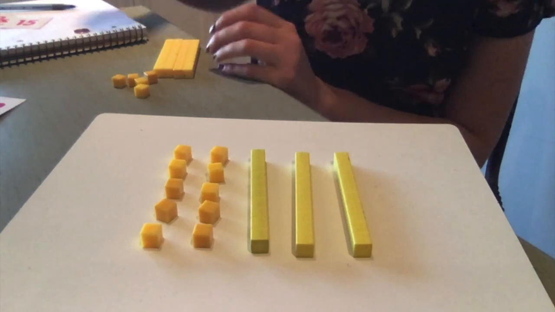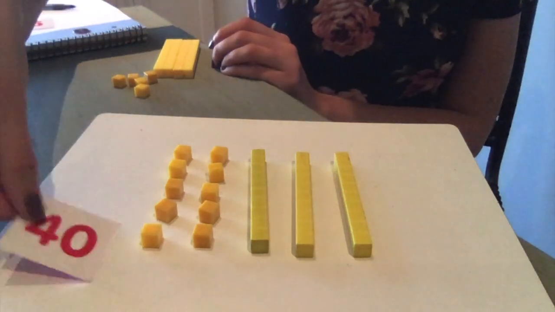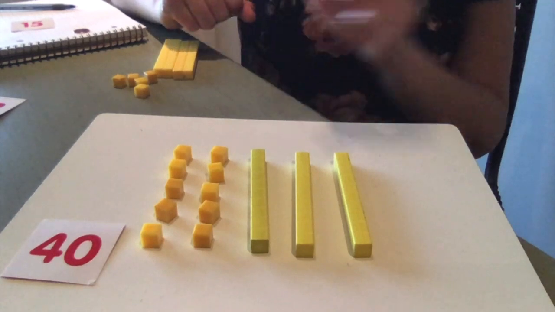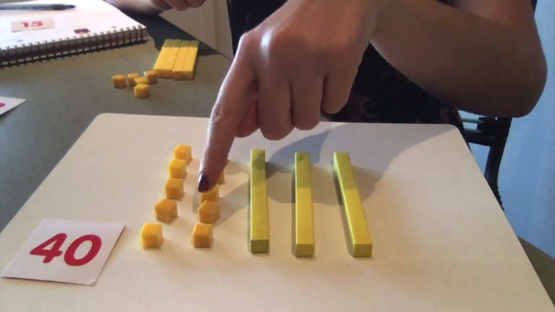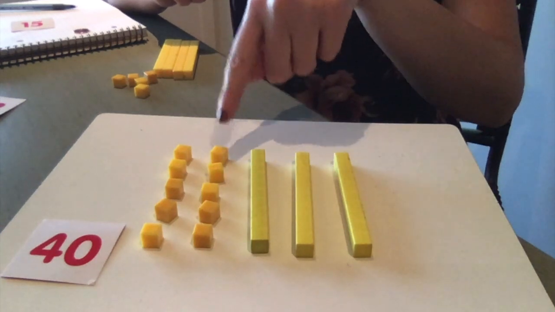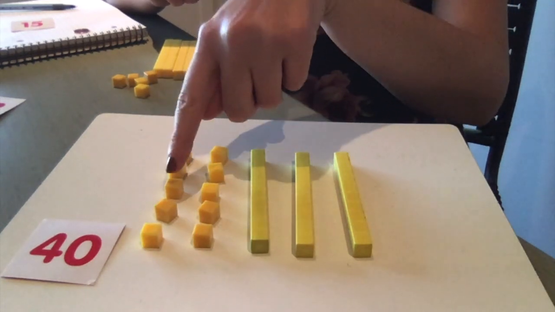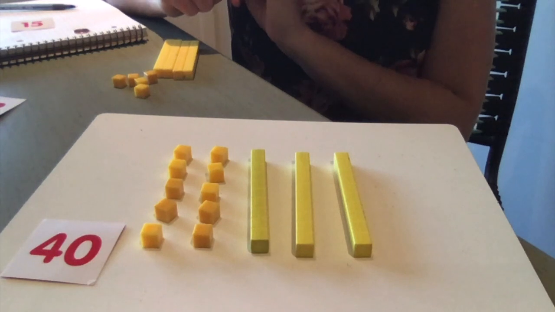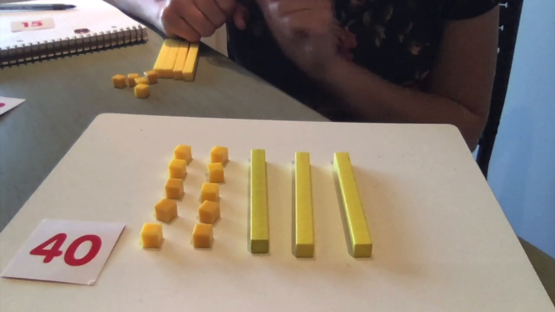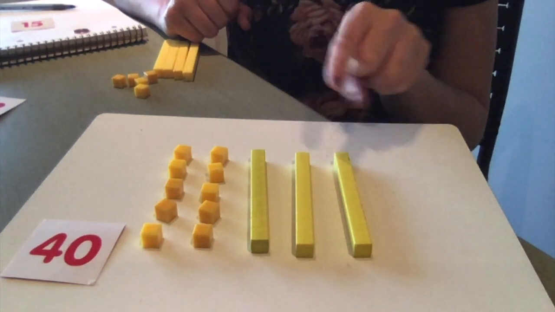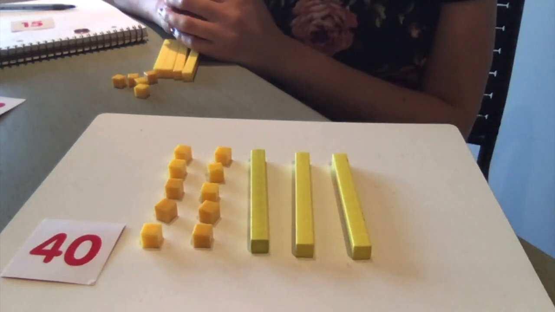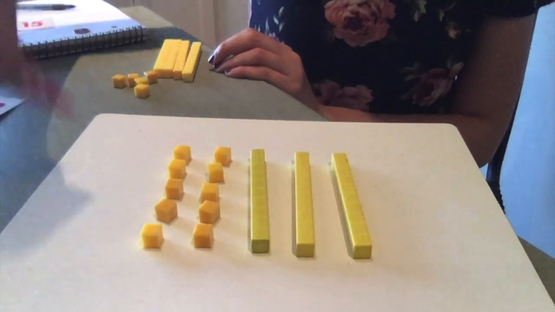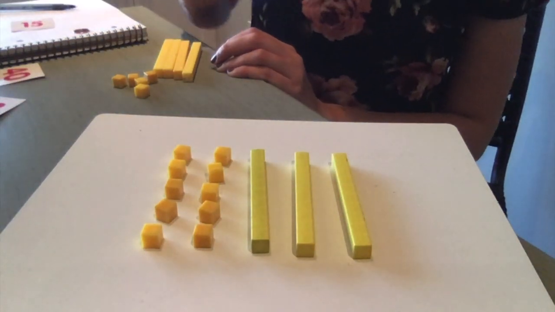All right, the answer here, 40. 10, 20, 30, 31, 32, 33, 34, 35, 36, 37, 38, 39, 40. I could count this really fast if I could count by 10s and 5s. 10, 20, 30, 35, 40. All right, one last one to go.